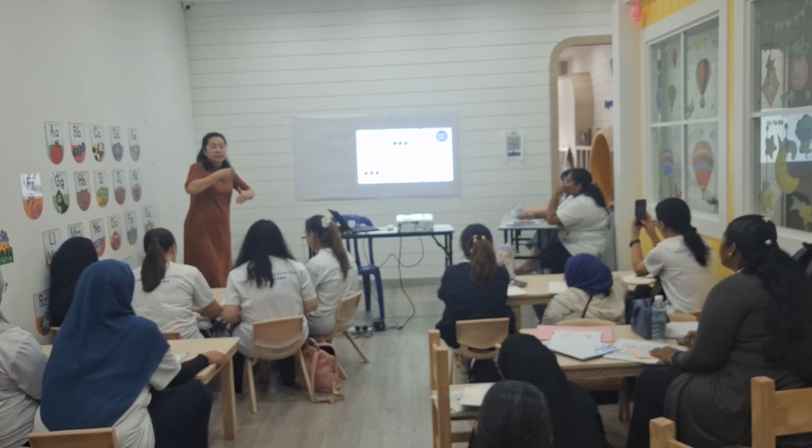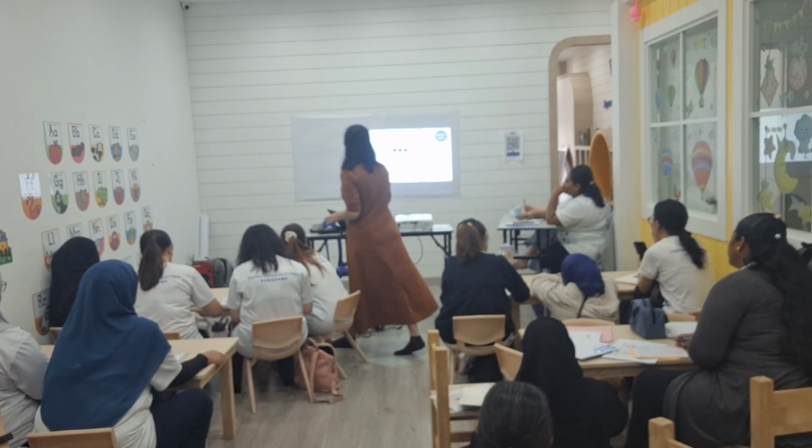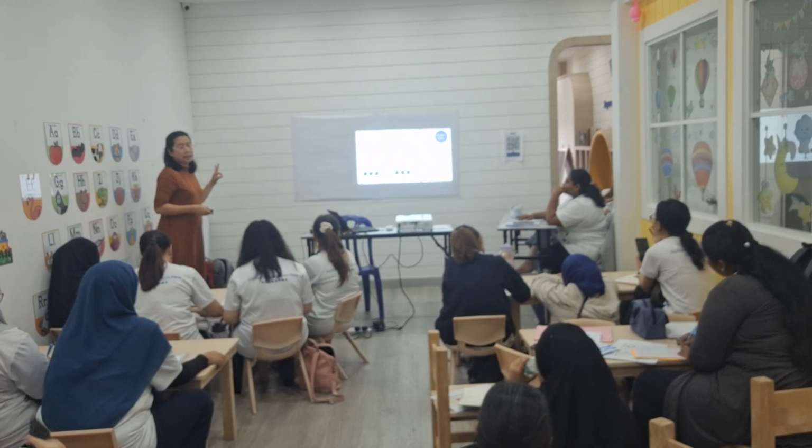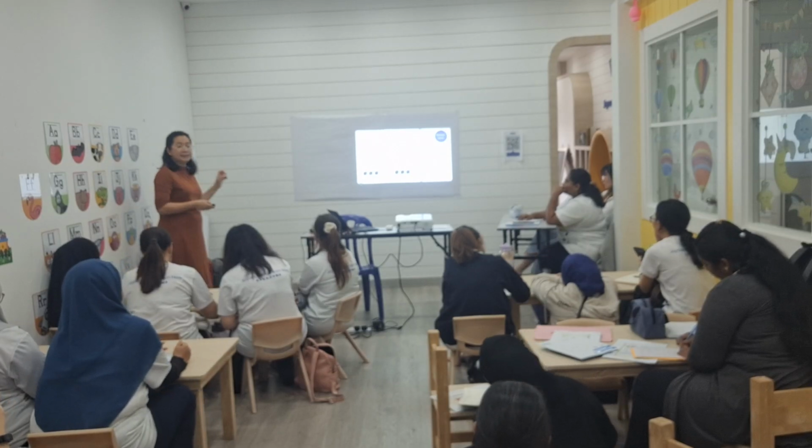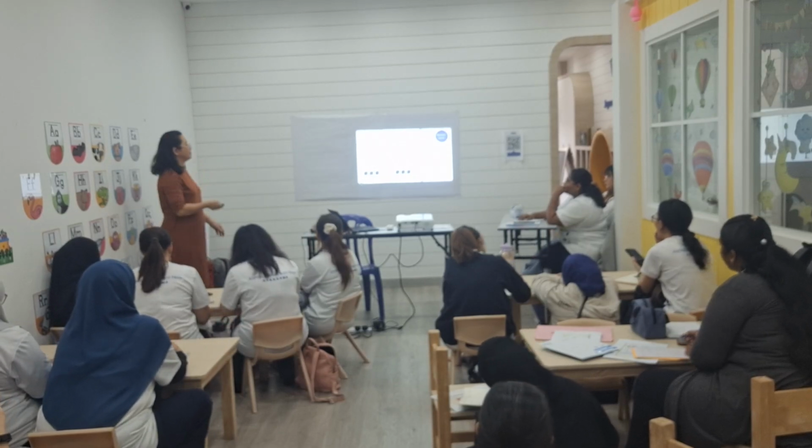And eventually, how many cubes remain that I have? Three. 3, yes. So this is the way you introduce subtraction to your students. So I remain 3 cubes in the last part. This is subtraction.